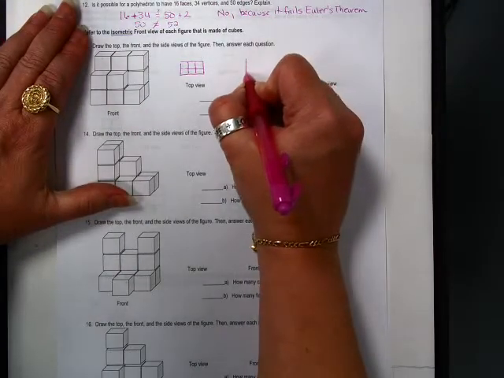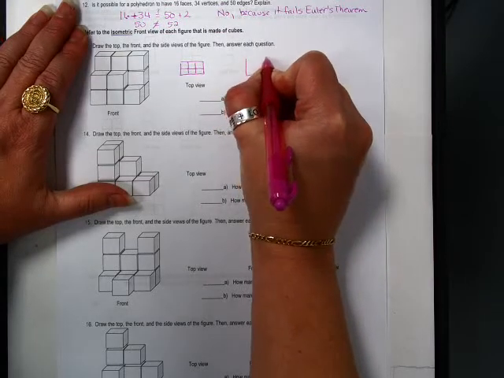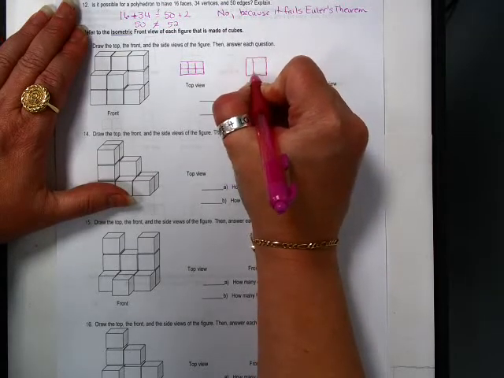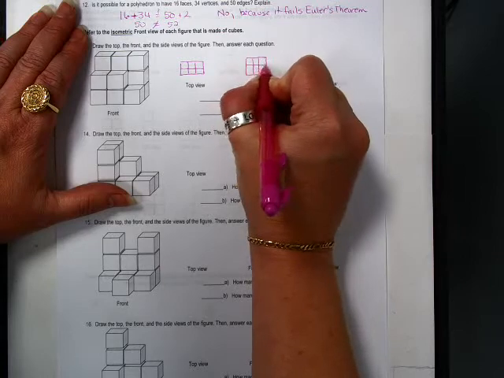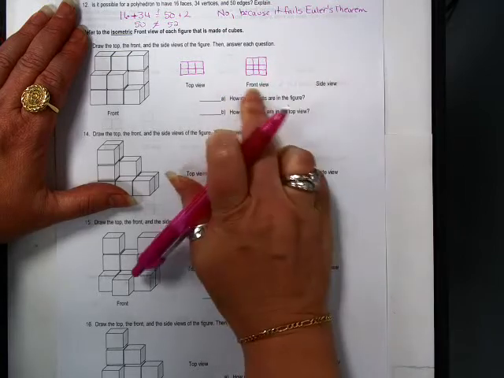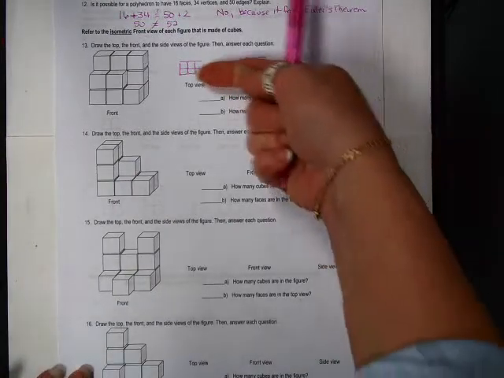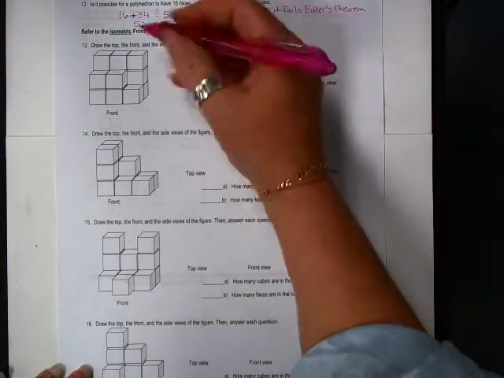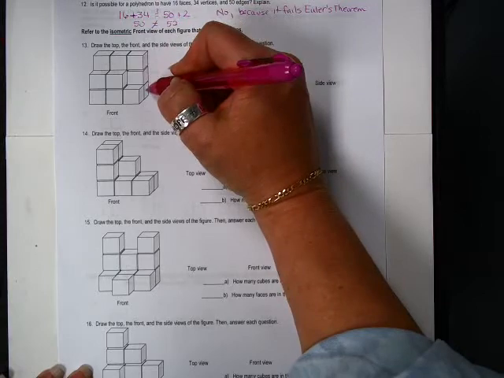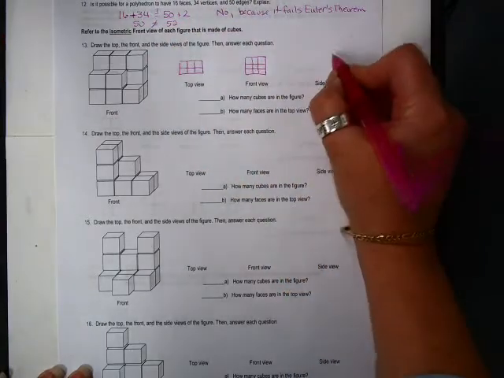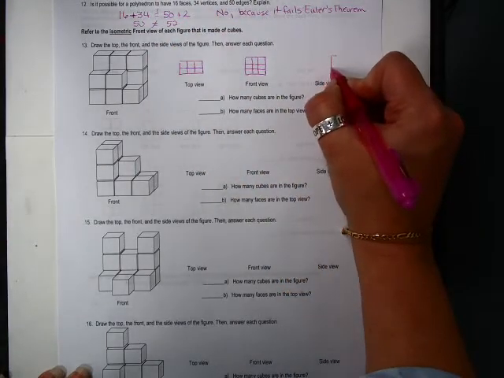Now the front view, if you look just straight on to where you can't see the right or left or the top or the bottom, just straight on, it is 1, 2, 3, 4, 5, 6, 7, 8, 9. It is 9 squares. So that's what the front view looks like.